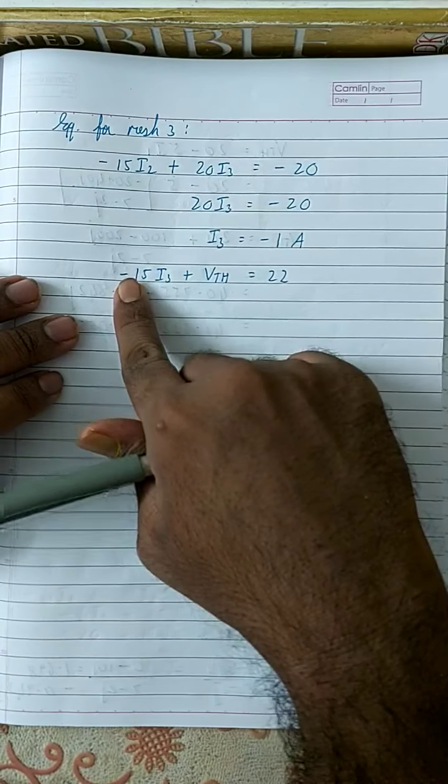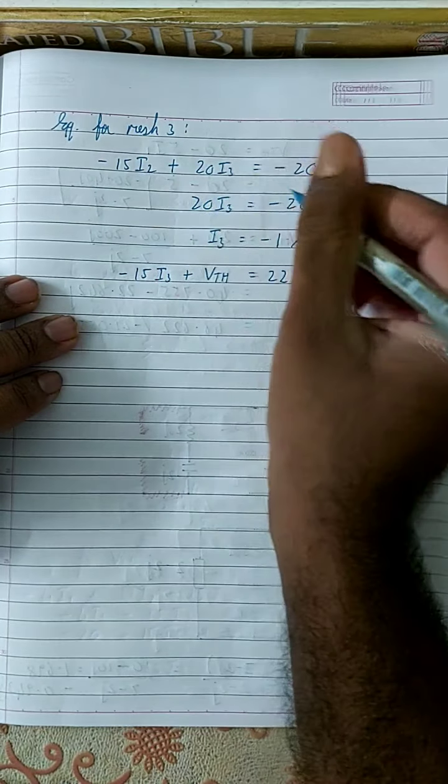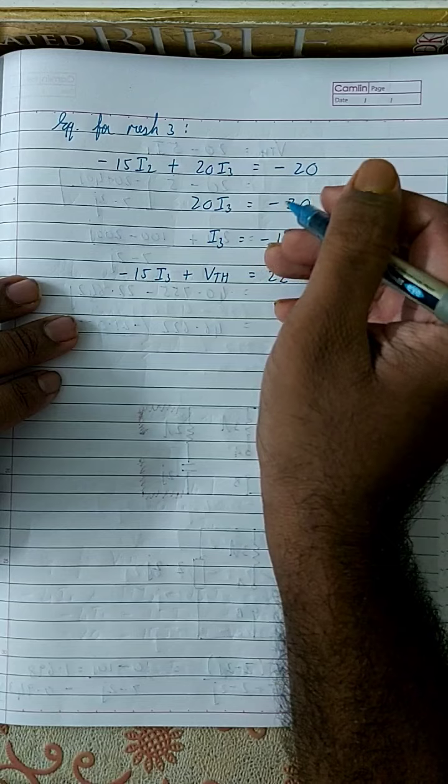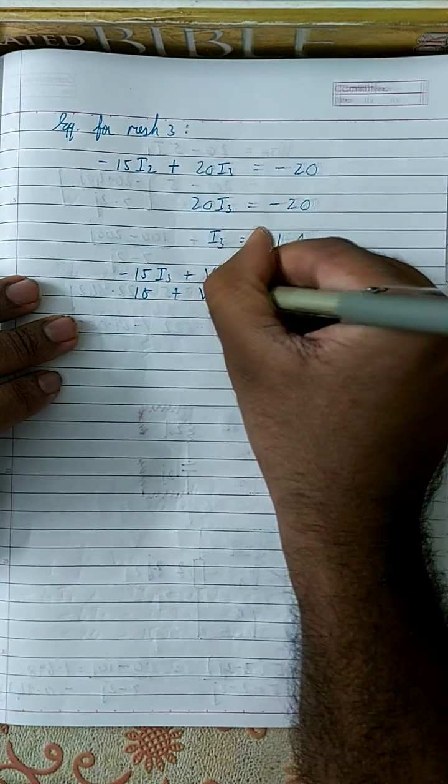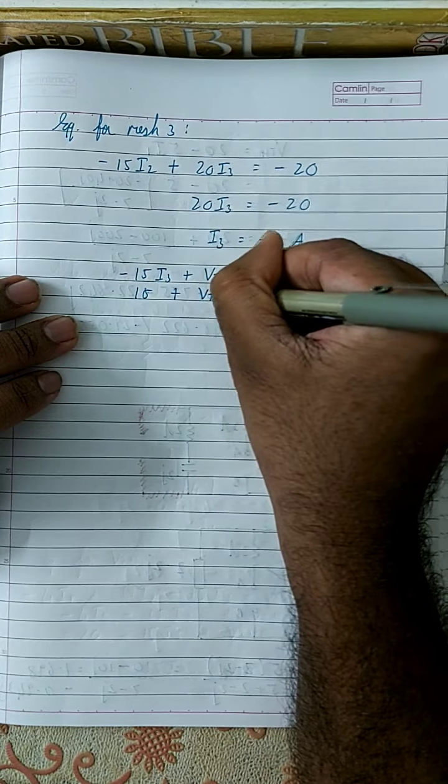And here I3 is equal to minus 1. So we have minus 15 times minus 1 is 15. So we have 15 plus VTH is equal to 22. In other words, VTH is equal to 22 minus 15, which is 7 volt. So we found the value of VTH. VTH is equal to 7 volt.